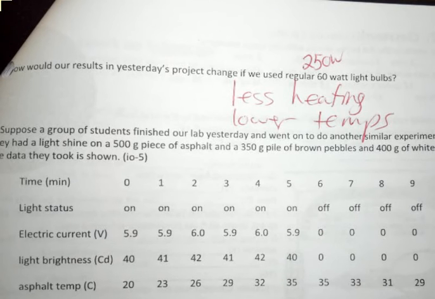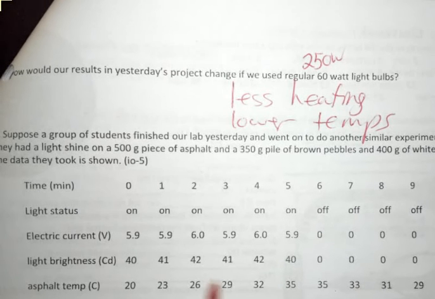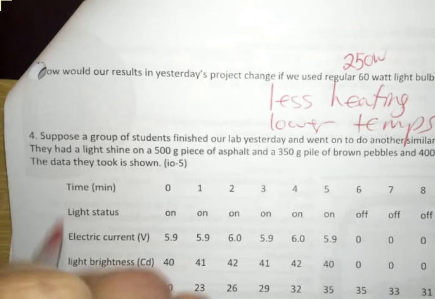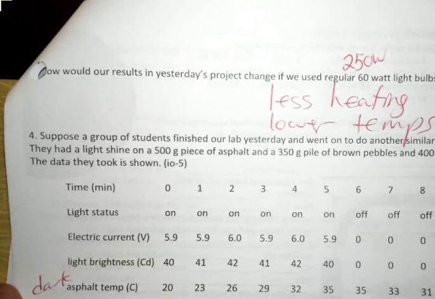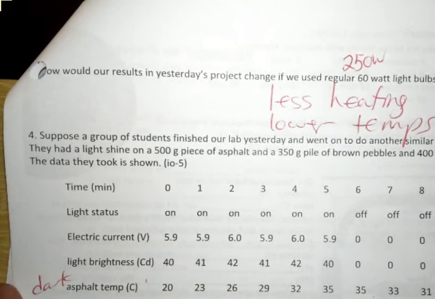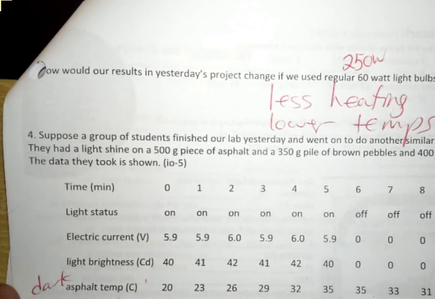Well, the real differences here are in the last 3. We have the very dark black asphalt. We have brown pebbles, and we have white gravel. So as we go from here to here to here, we're getting lighter and lighter colors. Asphalt's basically black, and a lighter color brown, and then lighter white.